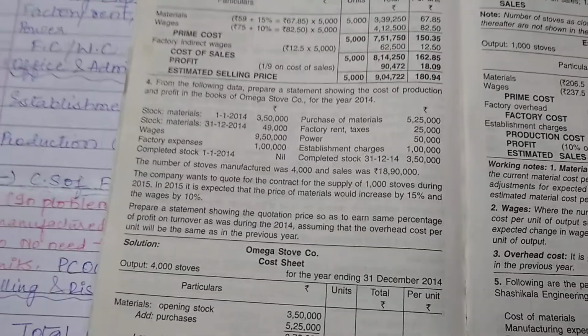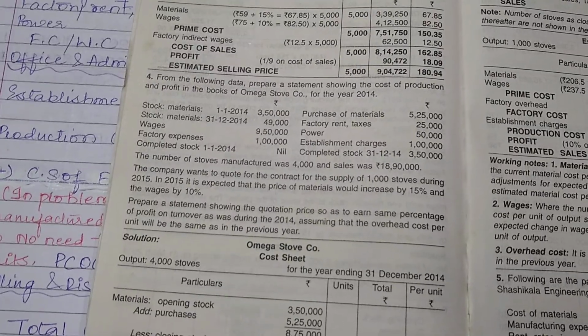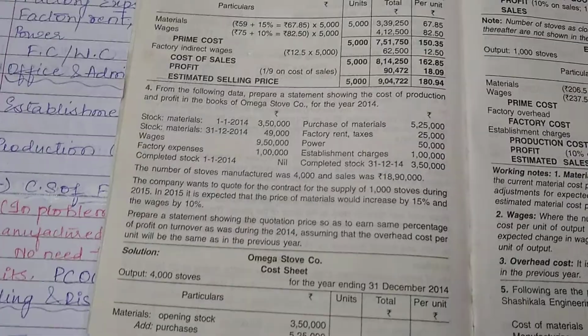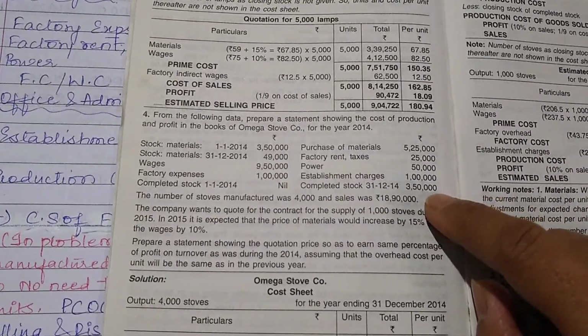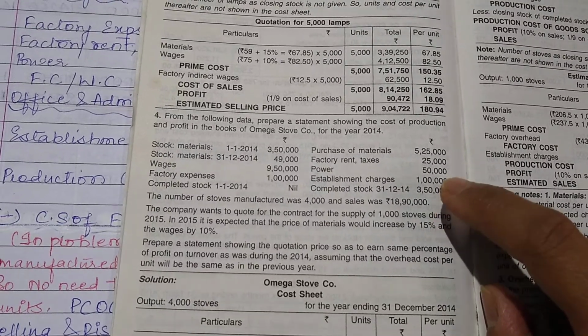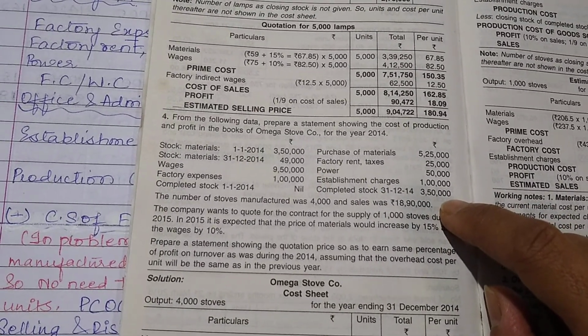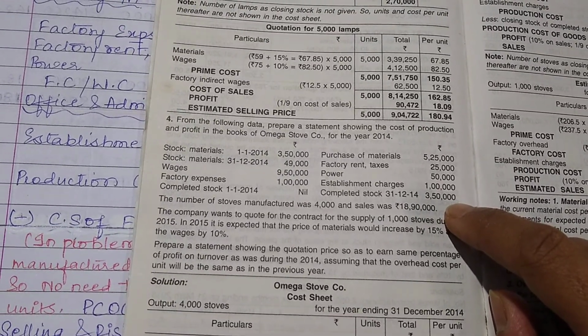Establishment charges are related to your office, so they will go under your office and administration overhead. Your completed stock, which is called finished goods, that is your closing stock of finished goods, should be deducted after your cost of production. That is the amount they have given. When the amount is given, you have to take your cost of production per unit and divide it. Then you will have the number of units which should be deducted from your finished stock.